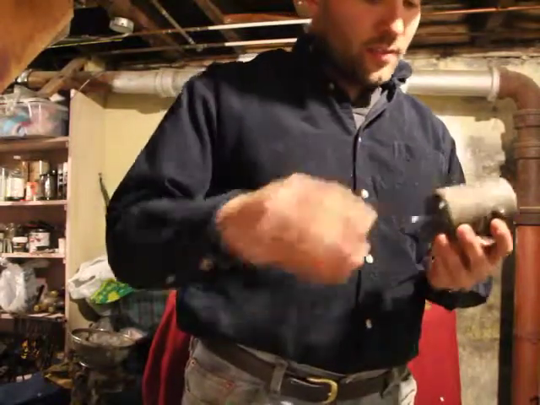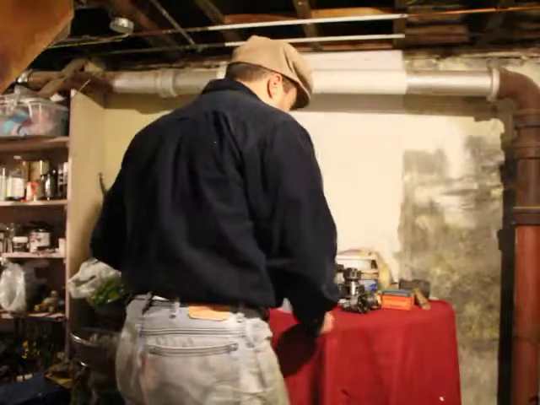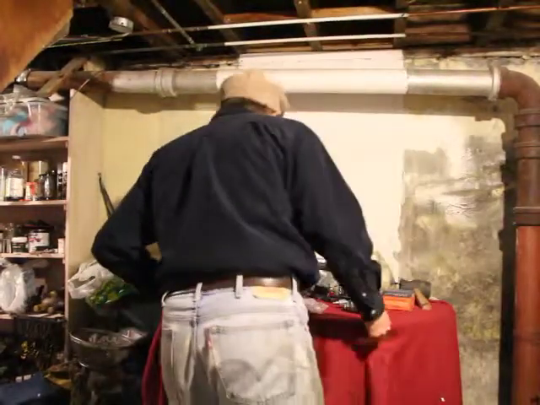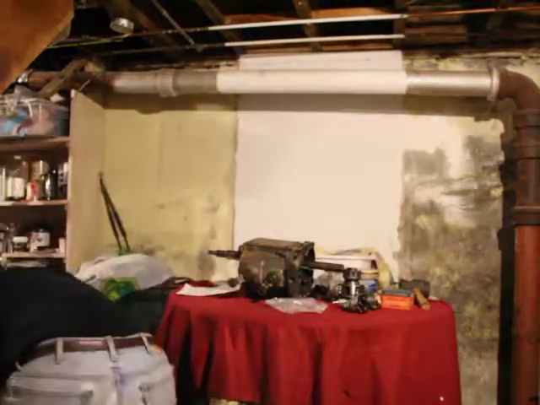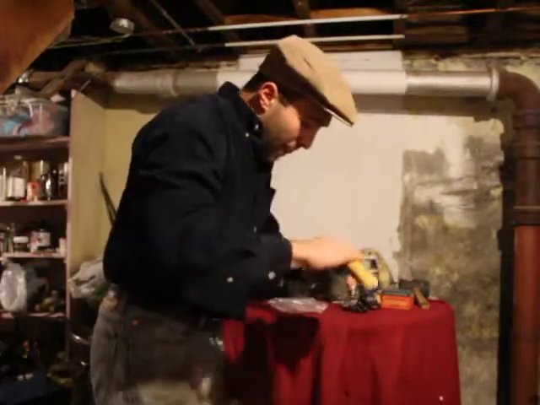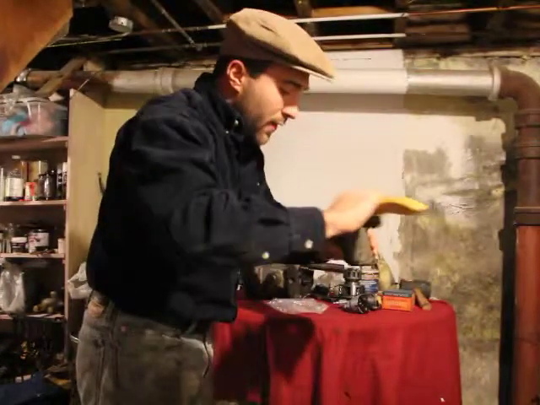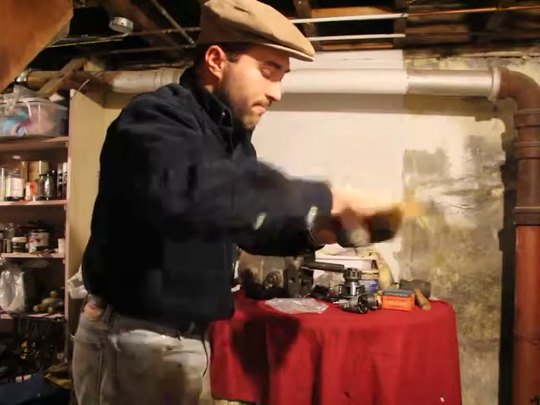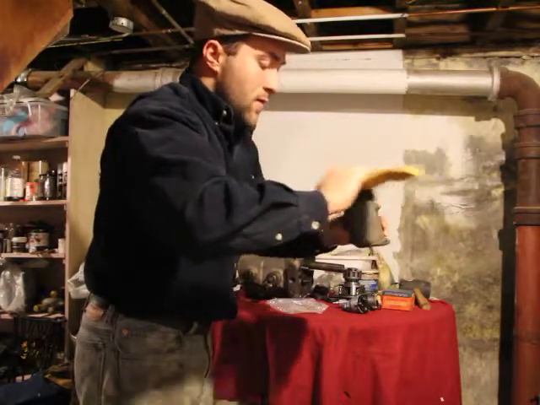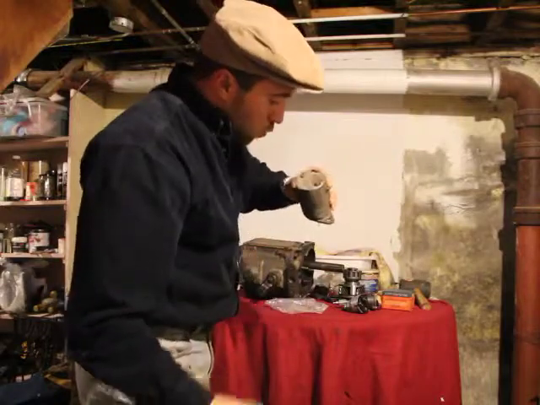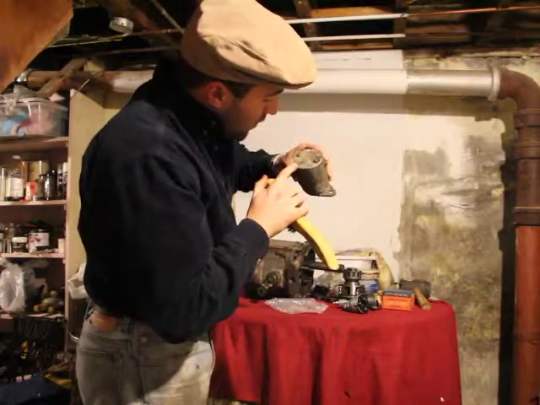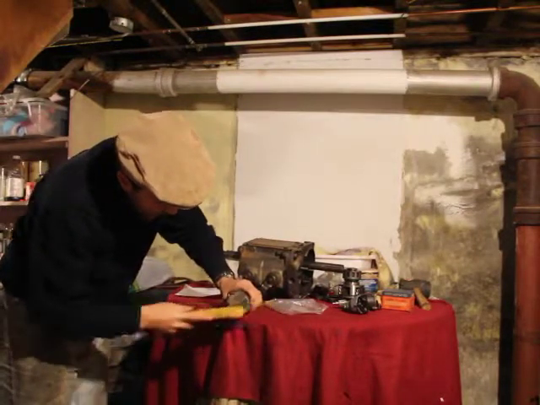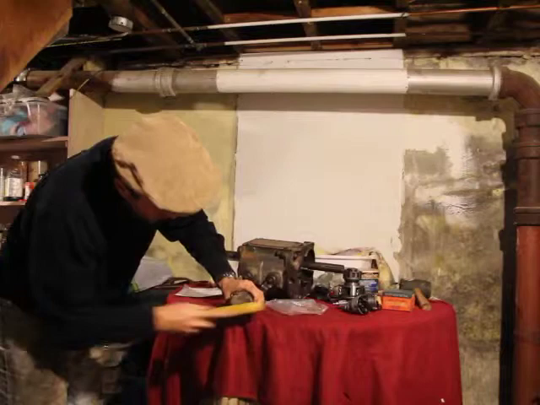Let me just clean this up so that I can find you a part number or a manufacturer number as well. Once I clean this up, it will come out really easily.